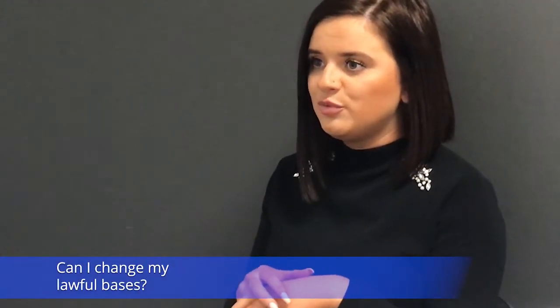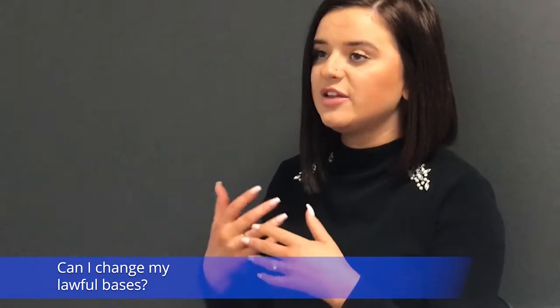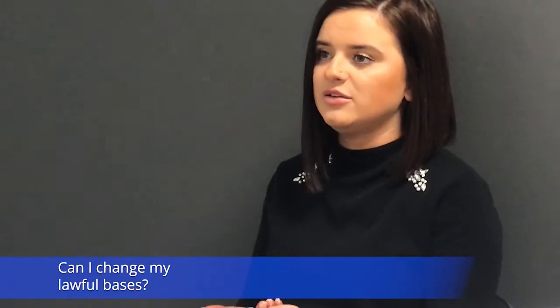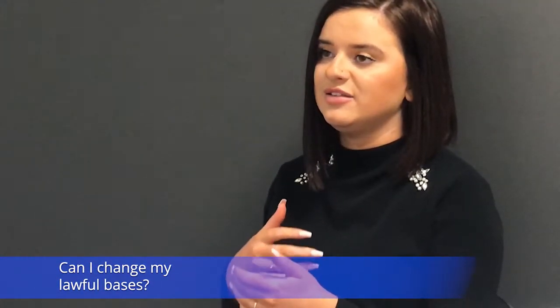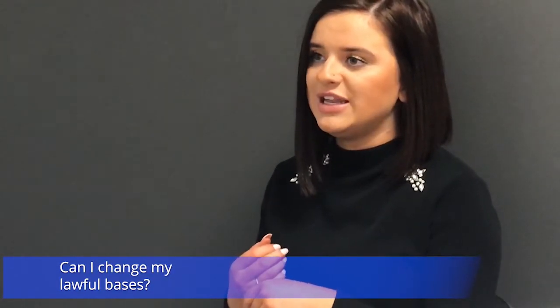Great. In that case, can I actually change my lawful bases? You can change your lawful bases. One that's particularly hard to move away from, of course, is consent, because it's so strong and, like I said, it's been explicitly given, or should have been explicitly given from an individual.